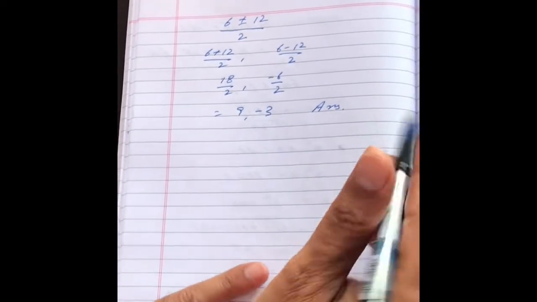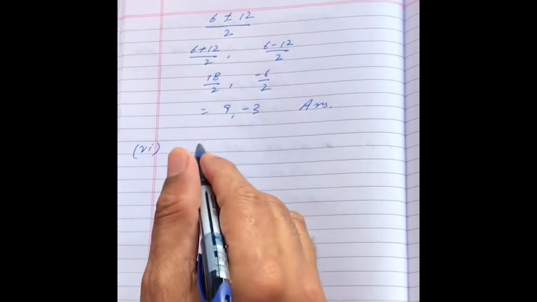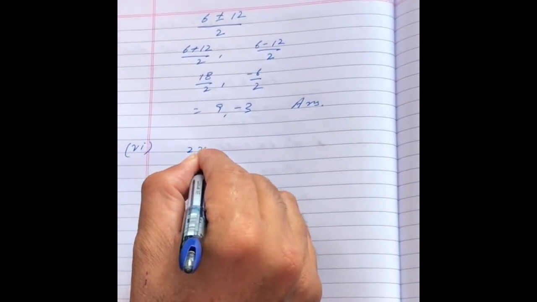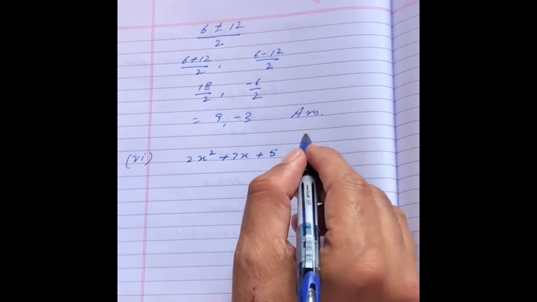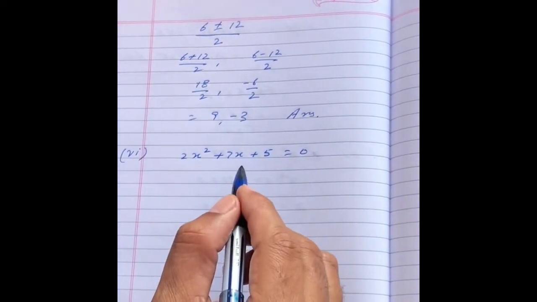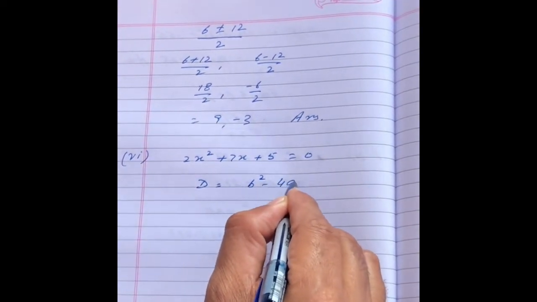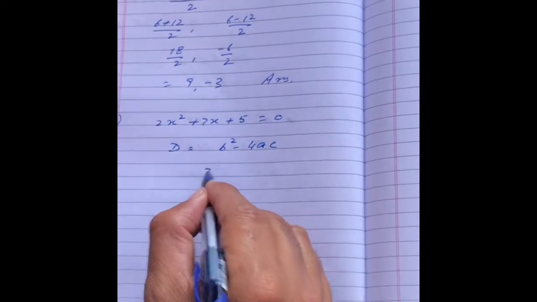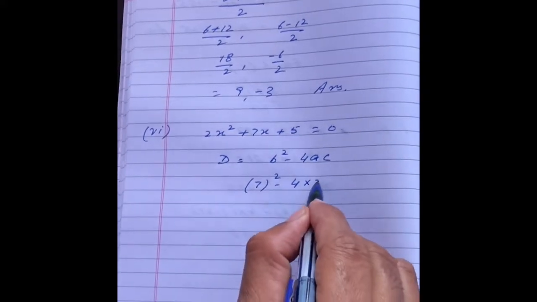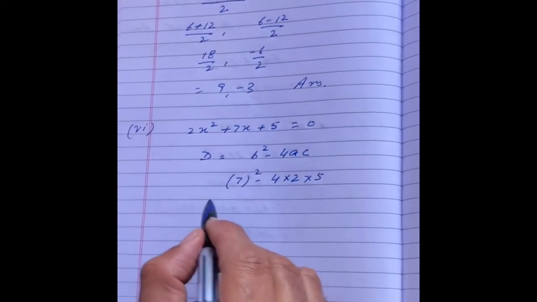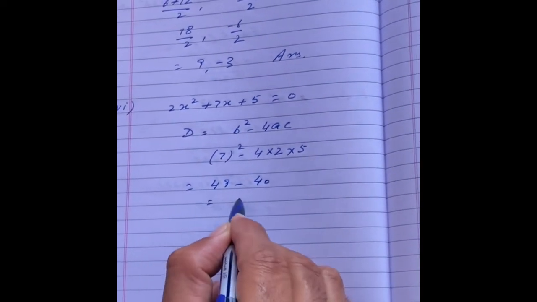Another question I take, question number 1, part 6, all are the same. 2x square plus 7x plus 5 equal to 0. First I find D. D is b square minus 4ac. b is 7, the coefficient of x, and a is 2, c is 5. So it is 49 minus 40, which is equal to 9.